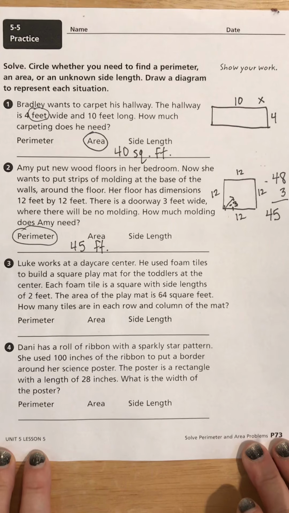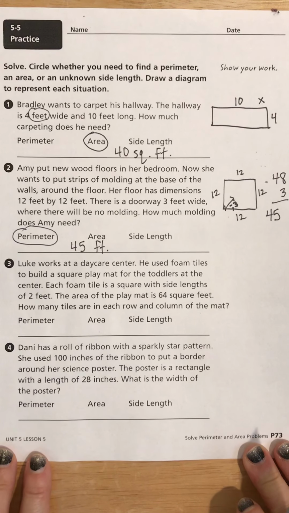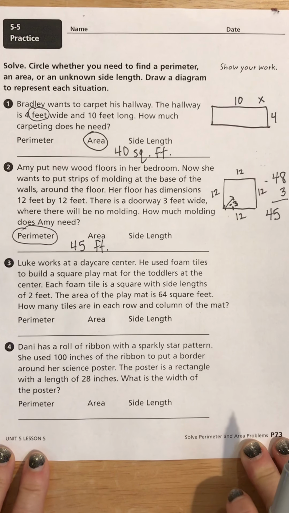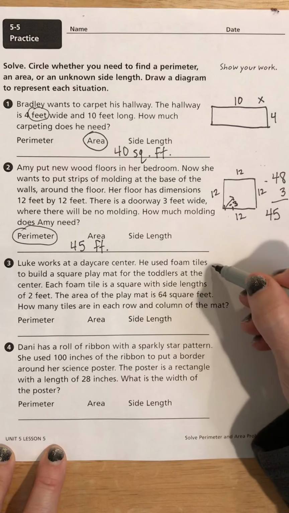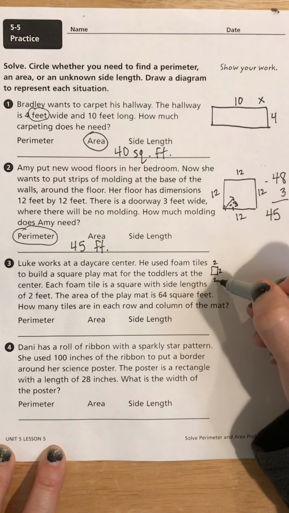Number 3, Luke works at a daycare center. He used foam tiles to build a square playmat for the toddlers at the center. Each foam tile is a square with side lengths of 2 feet. Okay, so the little tiles each look like this, 2, 2, 2, 2.